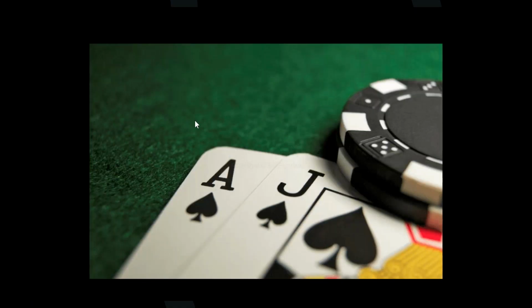Okay. Now, this is a little bit off topic. I put this in a little while ago. People ask me why I did this. This is a blackjack table right here. All right, so this is an ace and jack of spades, nice blackjack, a couple of $100 chips. What in the world has this got to do with trading? People ask me why does this have anything to do with it?